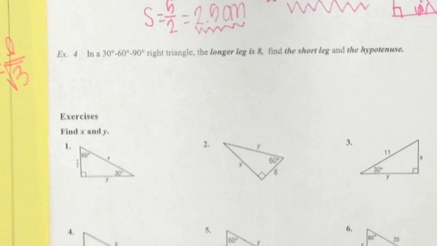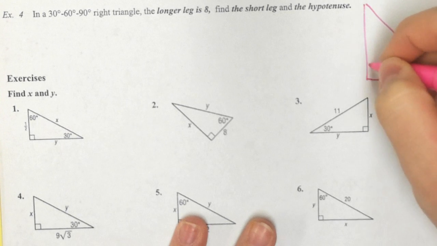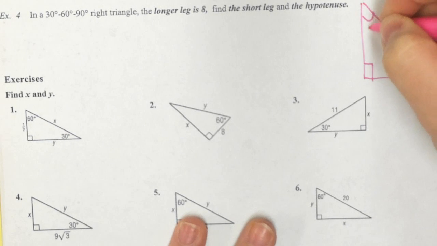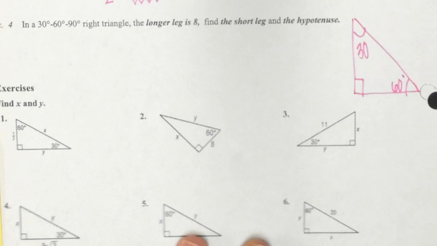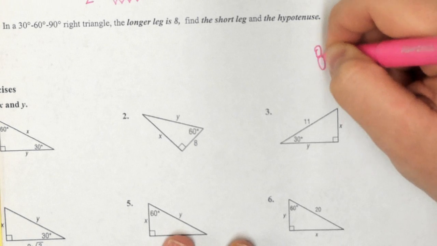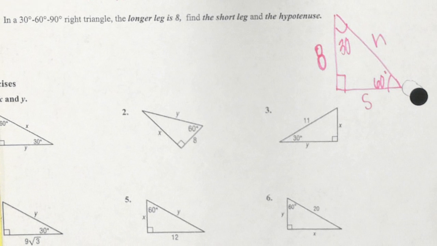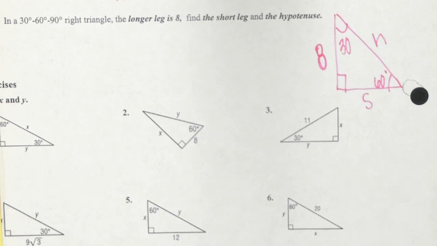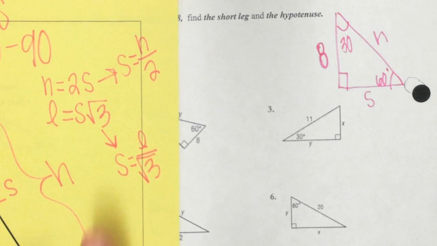Let's do example 4. In a 30, 60, 90 triangle, the longer leg is 8. It's unitless. It's 8. Find S and find H. I know the leg.